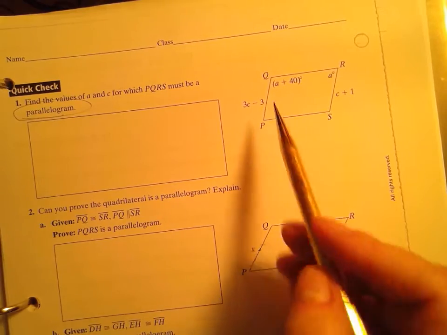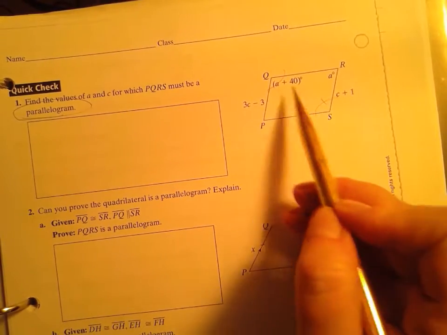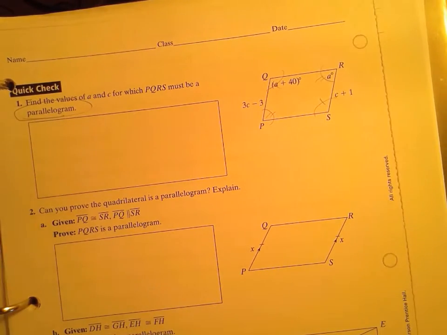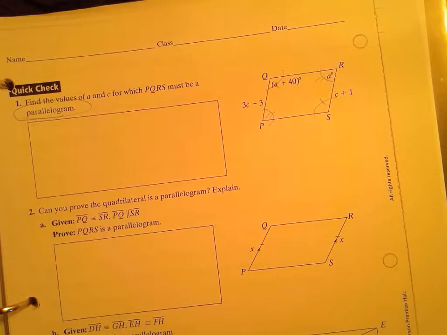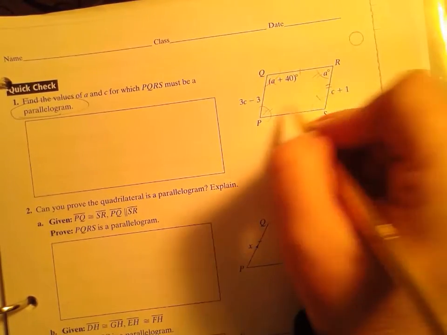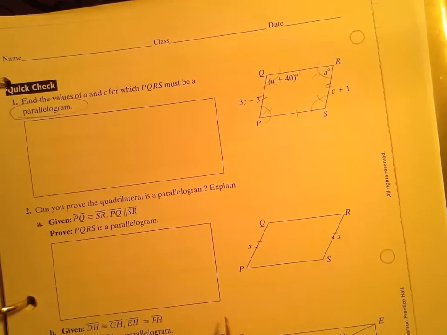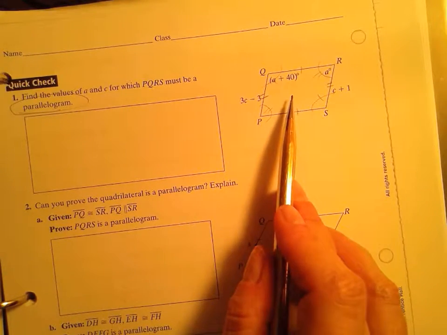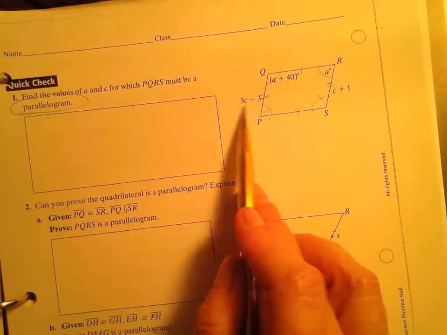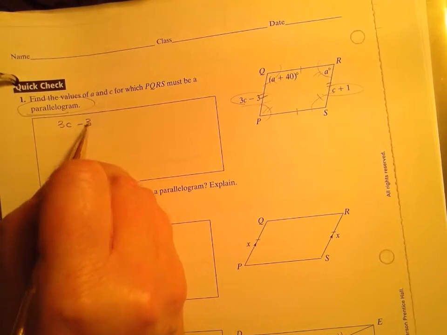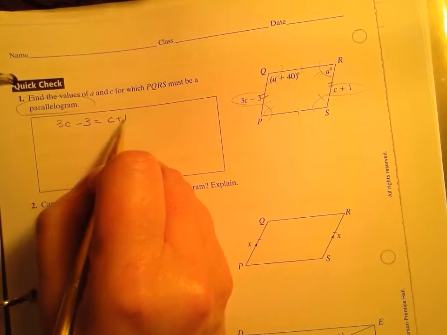As a reminder, for a parallelogram, the opposite angles will be congruent, and the opposite sides will be congruent. Okay. So if I want to solve this one for A and C, this length is equal to this length. 3C minus 3 is equal to C plus 1.